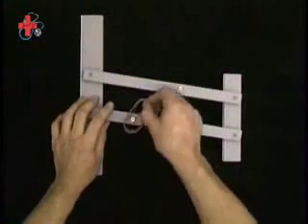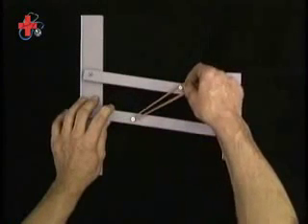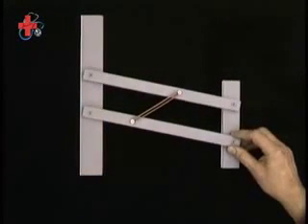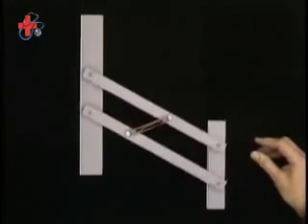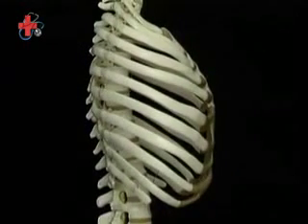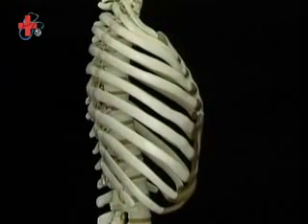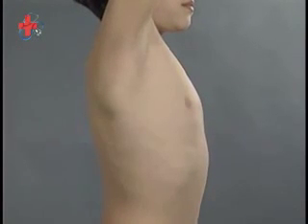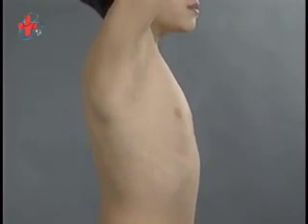The fibers of the internal intercostals run forward from below upward. To show how they act, we'll look at the model again with the force now applied in the direction of the internal intercostal fibers. As the force is applied, the ribs move downwards. As the ribs move downwards, their ends, together with the sternum, move backwards. The action of the internal intercostals moves the anterior chest wall downwards and backwards.